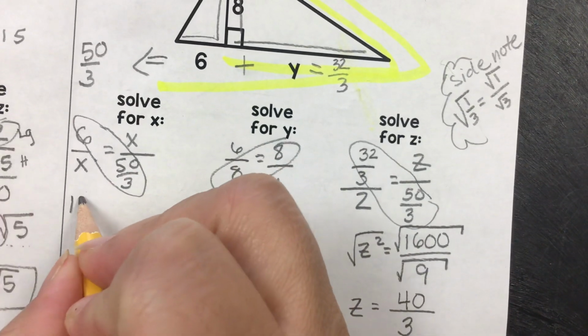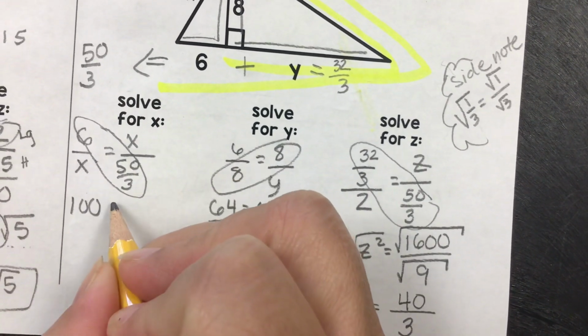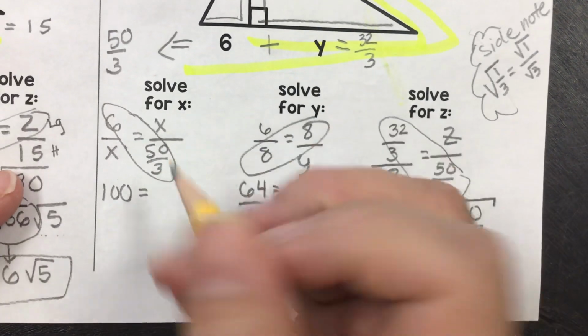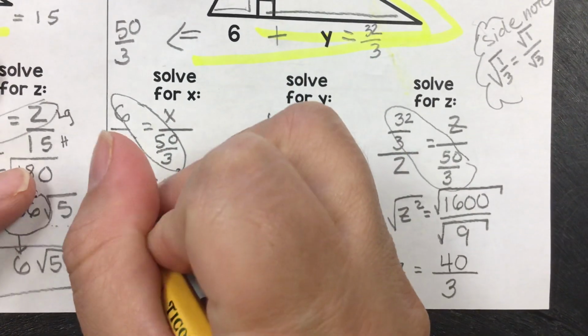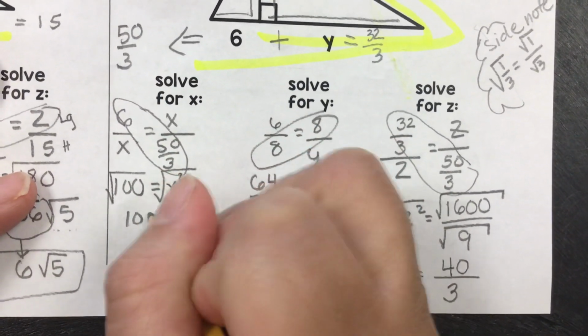If you did the decimal approximation, you would get the wrong answer or something really close to it. That's why I wanted fractions. X squared, then you do the square root of both sides. 10 is equal to x.